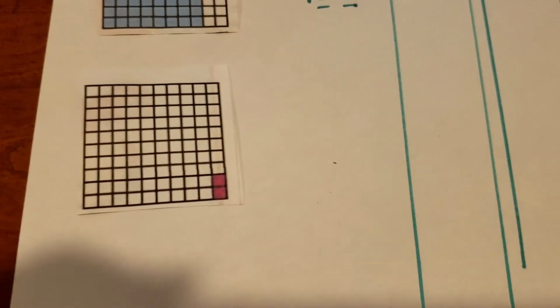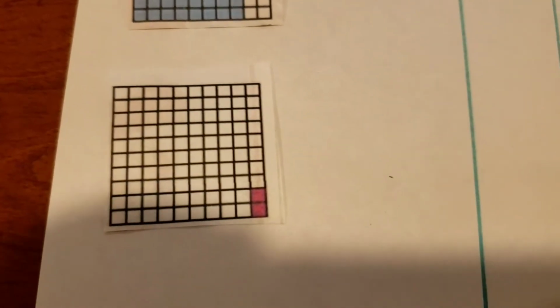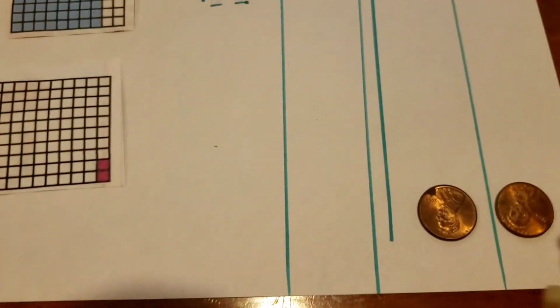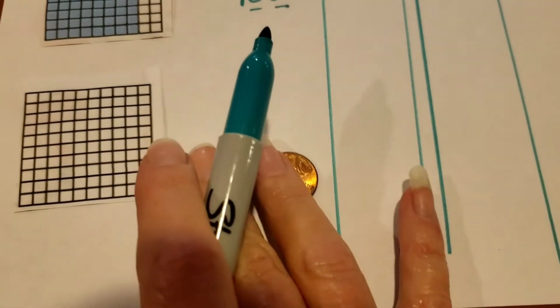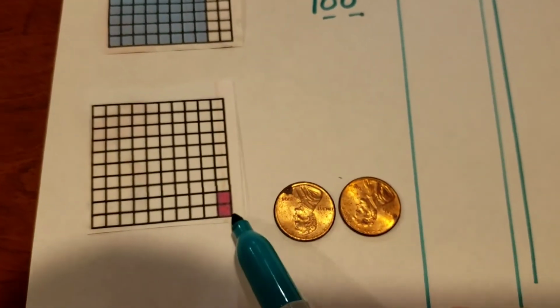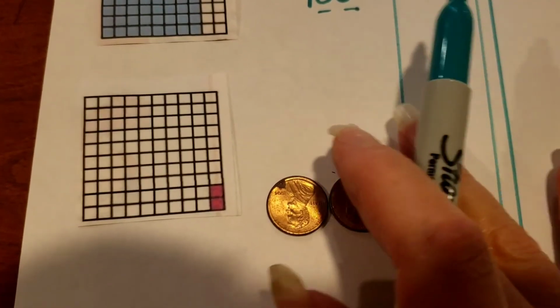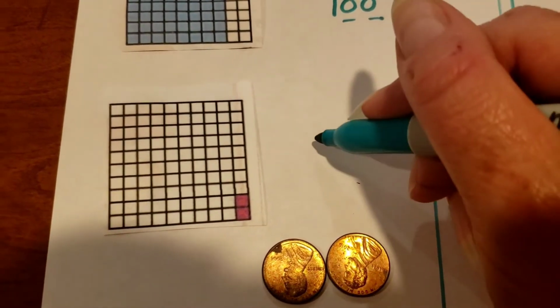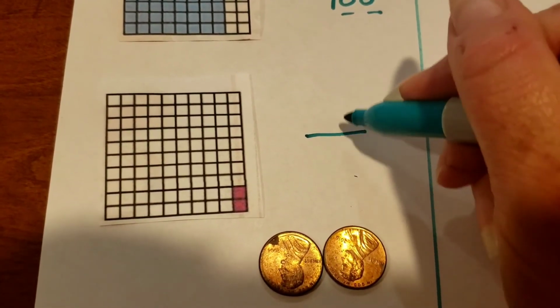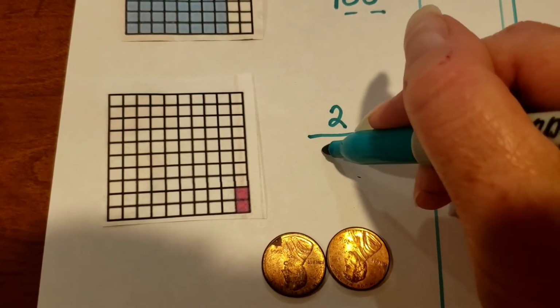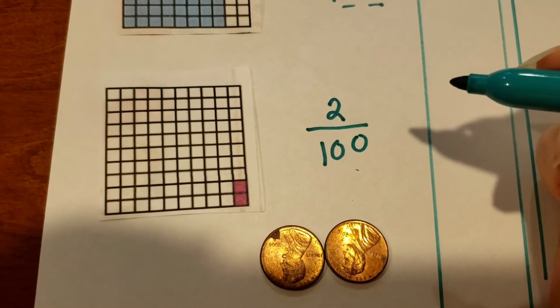Finally, sometimes you'll have a very small amount, like these 2 hundredths. It's almost like you had 2 pennies. If somebody asks you do you have any change? And you say, I have 2 cents, right? Here, you have 2 squares filled in out of 100 squares. So you know that's a small amount. So you'd have 2 out of 100.